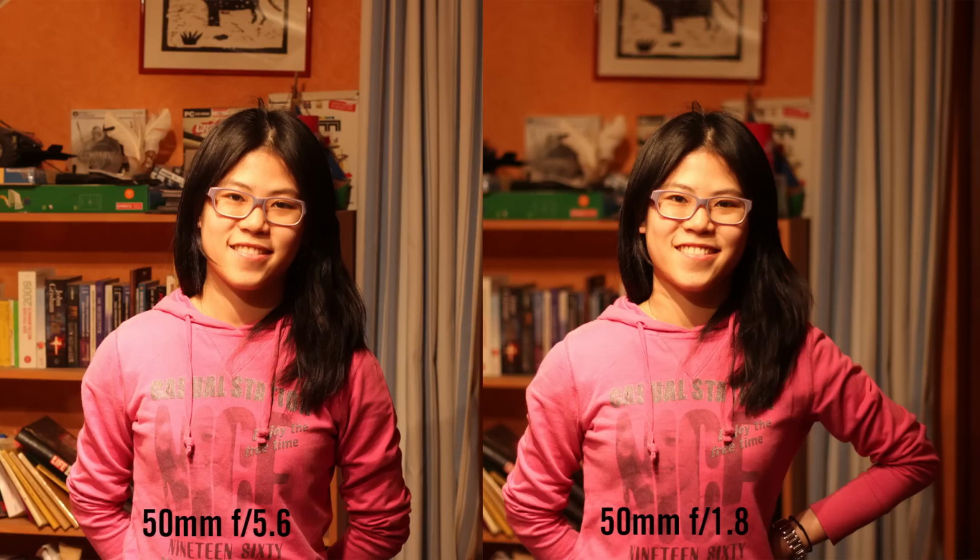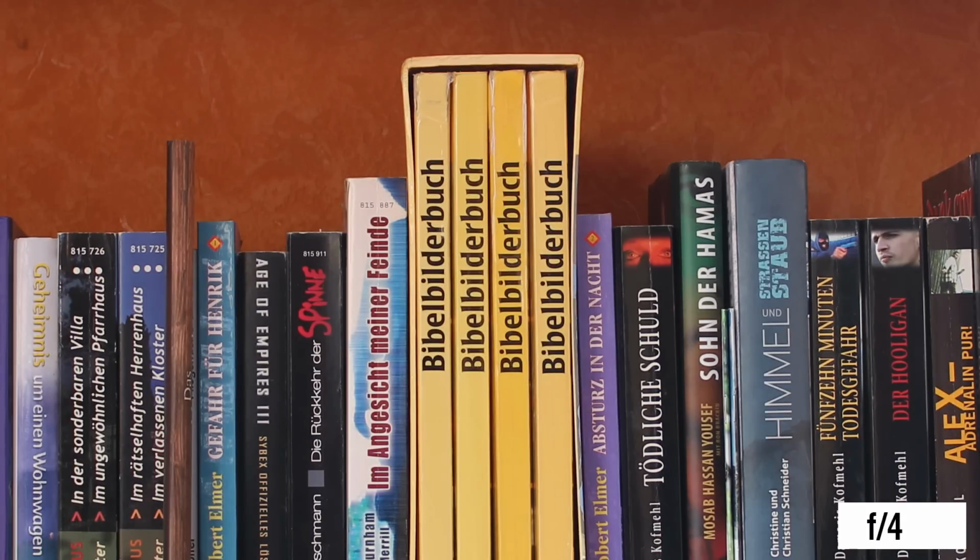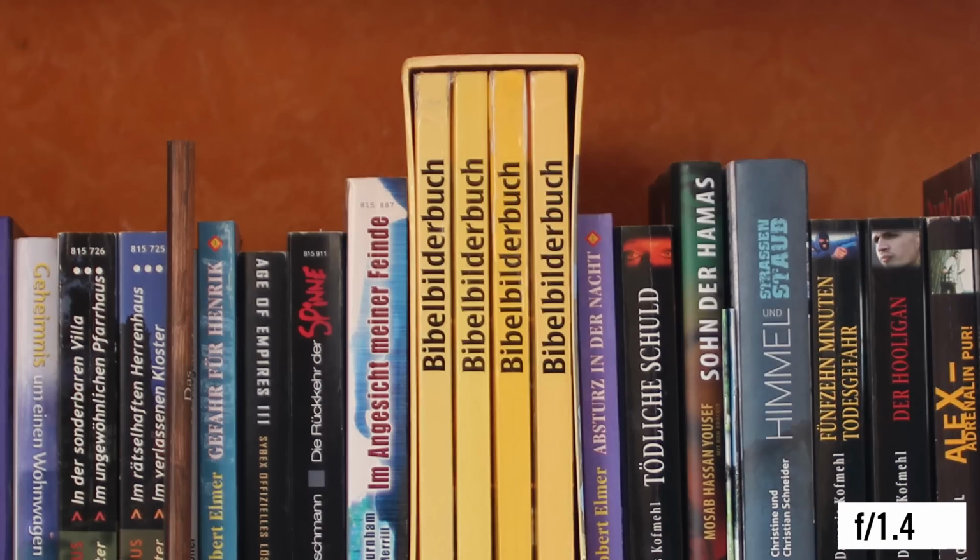But be careful, here's a sample picture where the depth of field was too narrow. Because I'm sitting a bit closer to the camera than my girlfriend, my face is not sharp anymore. Also consider that on maximum aperture, the lenses are not that sharp. Most lenses have their best sharpness between f4 and f8.